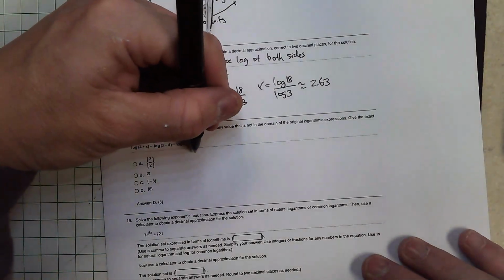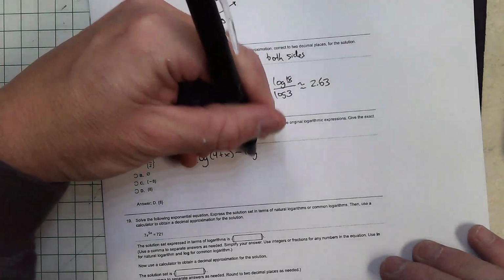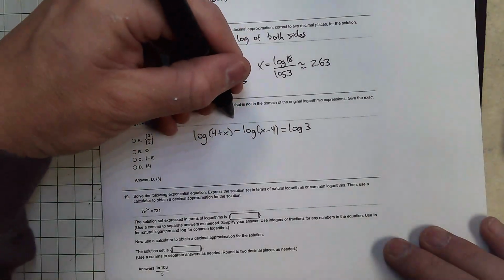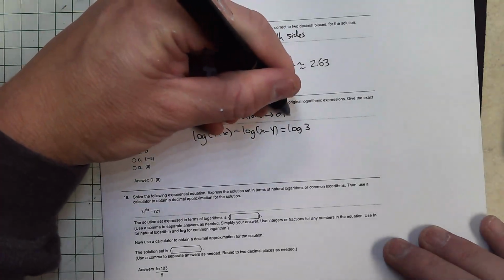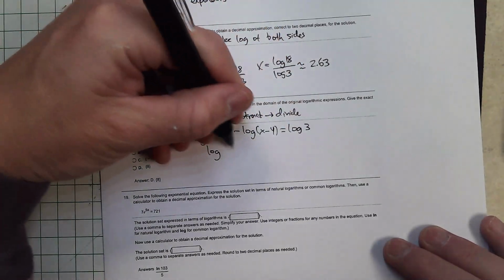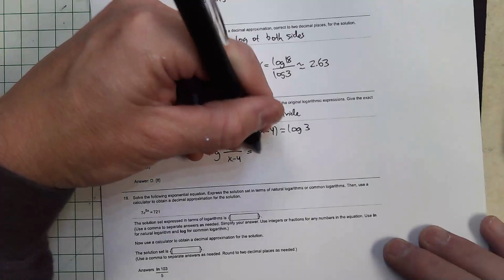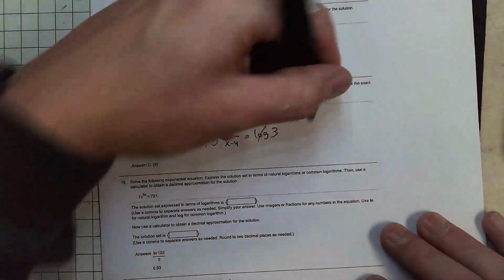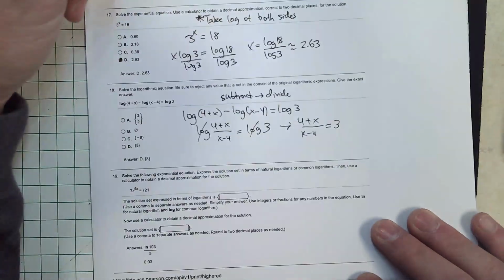18, solve the logarithmic equation. So log of 4 plus x minus log of x minus 4 equals log of 3. So first thing I'm going to do is condense the logarithm. So when you subtract, you're going to divide. So I'm going to do 1 log: log of 4 plus x divided by x minus 4 equals log of 3. Now, since I use the one-to-one property, I can cancel out the logs. So I've got 4 plus x divided by x minus 4 equals 3.